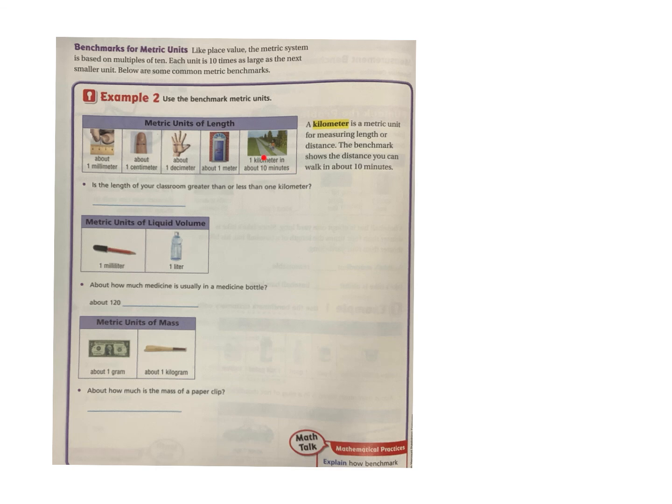And a kilometer, you could walk in about 10 minutes, so it's a little bit shorter than a mile. It's 1,000 meters. Kilo means 1,000, so 1,000 of these door widths lined up is a kilometer. And it takes about 10 minutes to walk a kilometer. Remember, it was 20 minutes to walk a mile.